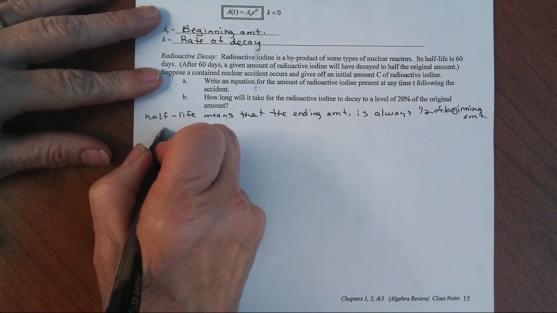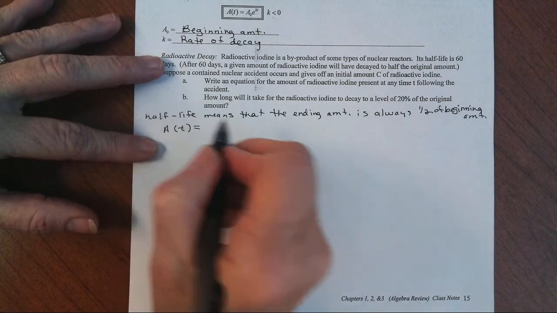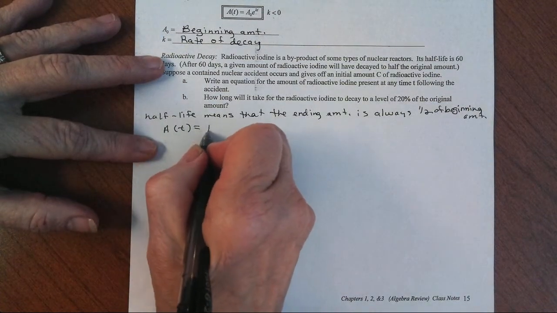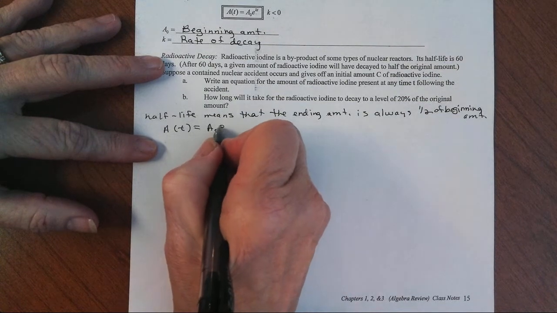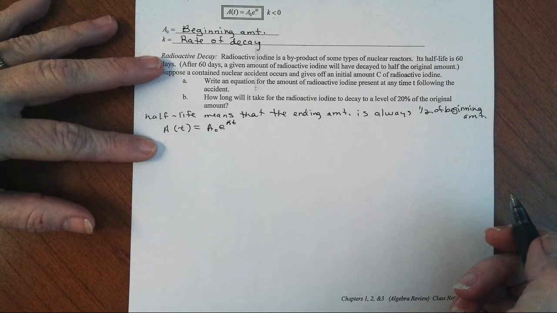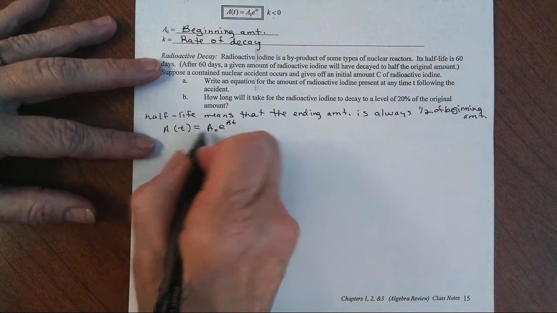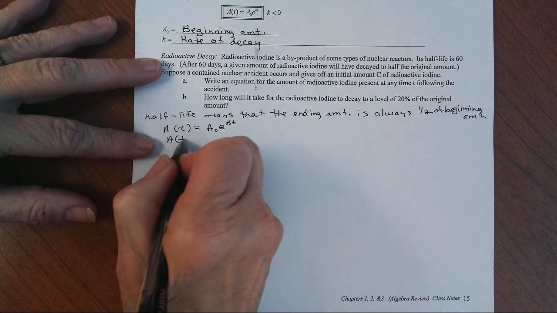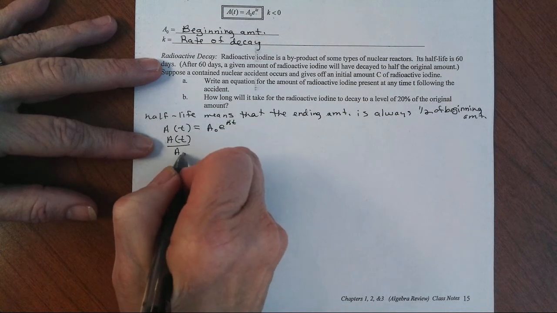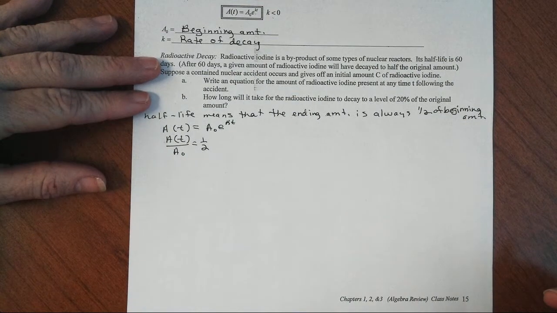If you start out with A of t equals A sub 0 times e to the k times t, the amount every time is going to be A of t divided by A sub 0. And that's going to equal 1/2 every single time.